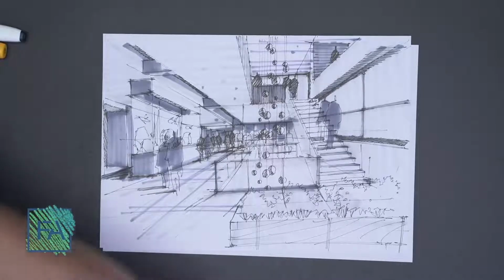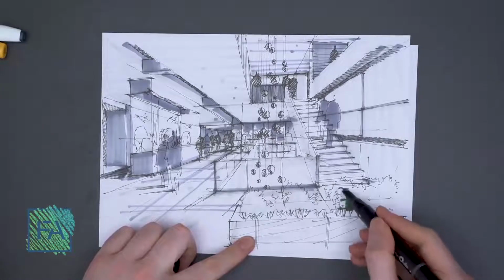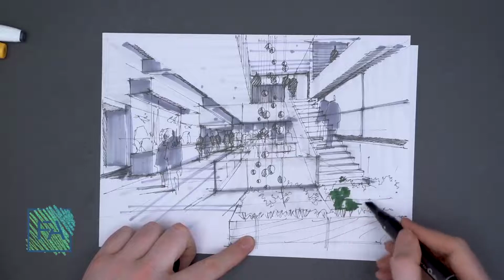And let's color our greenery. This time let's use a different color.